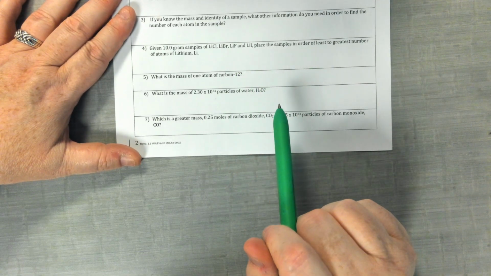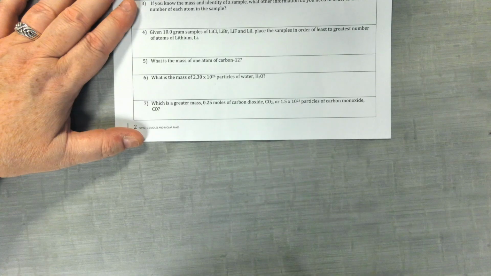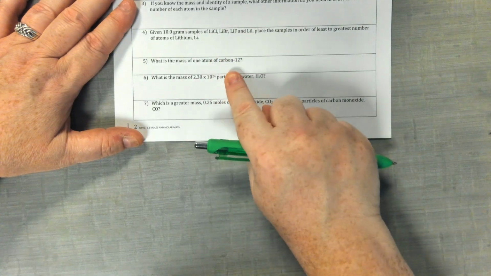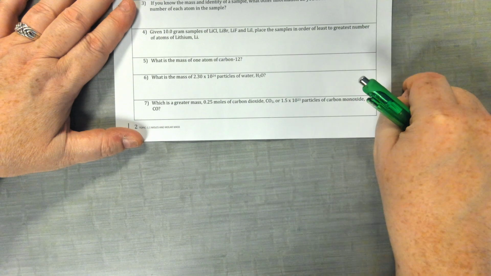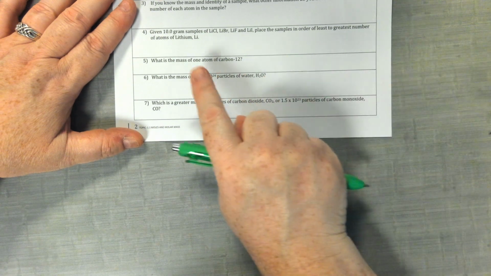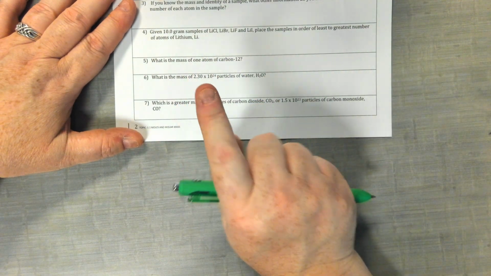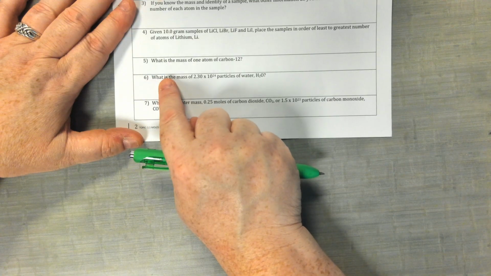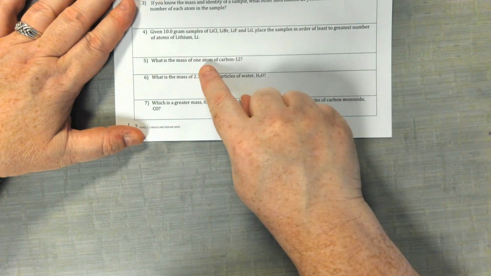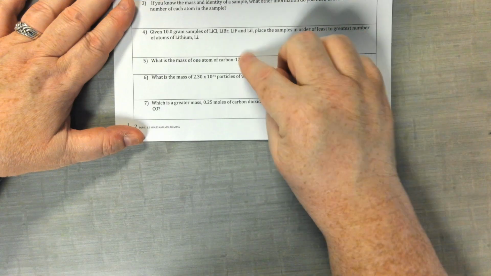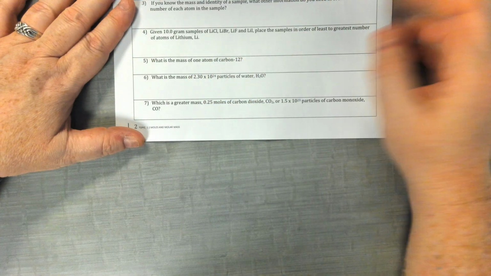What is the mass of one atom of carbon-12? Well, that's not the mass of a mole of carbon. 1 mole of anything is the mass of an element. But this is saying atom, so be careful with this. You have to set this up as you've got 12 grams of carbon. You have to get to atoms of carbon.